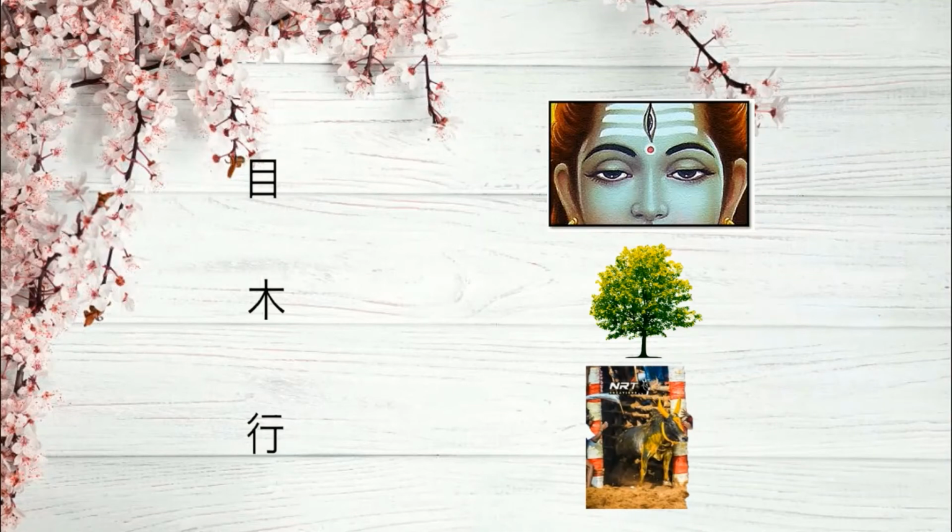The first radical of this slide is an eye radical. The three slots in this radical represent the three eyes of the Hindu god Lord Shiva. The second radical looks like a tree.